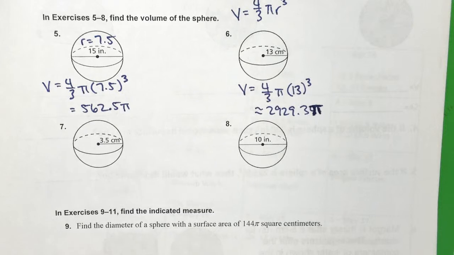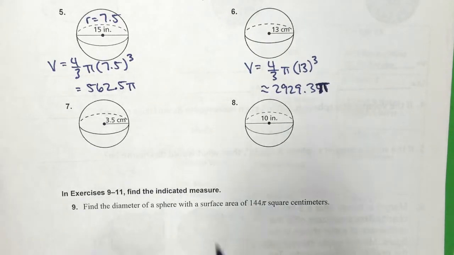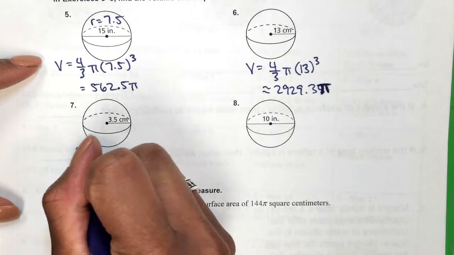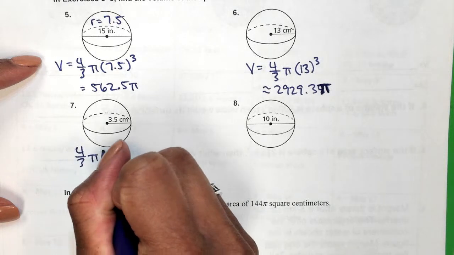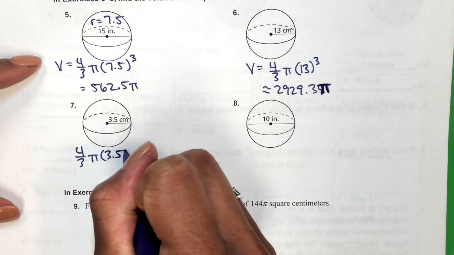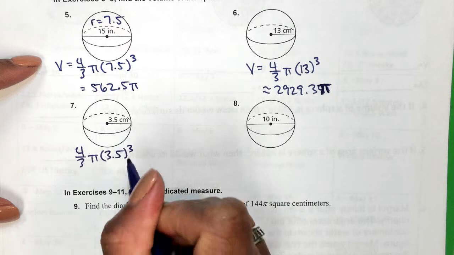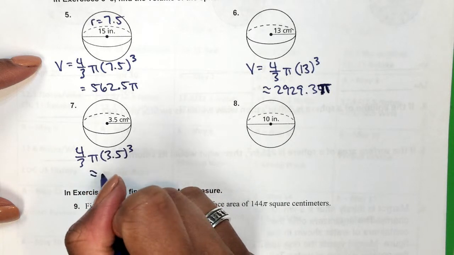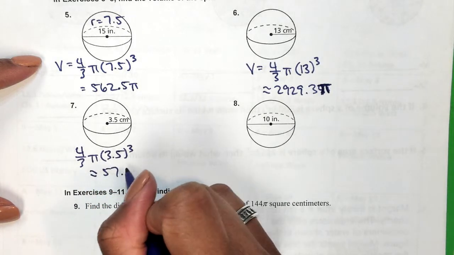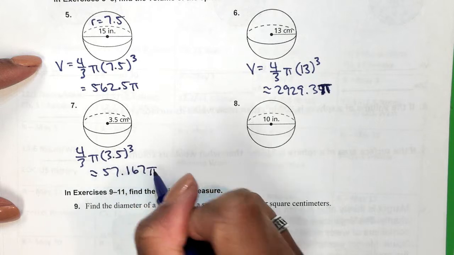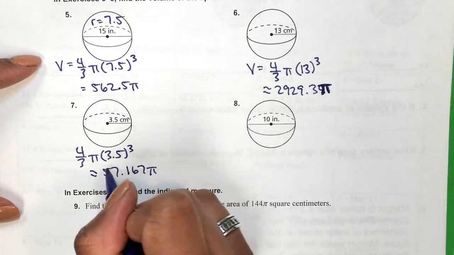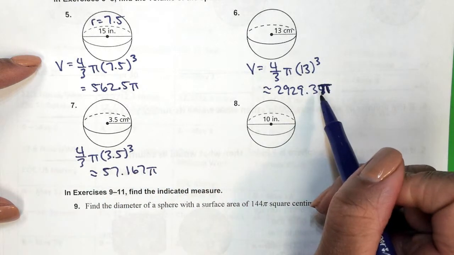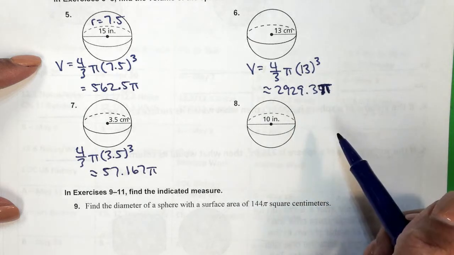Our next one, number 7, our radius is already given, so you have 4/3 pi, and then you have 3.5 cubed. So our answer is 57.167 pi. We do have one repeating, but you can round up or leave it at 0 if it is a repeating number.